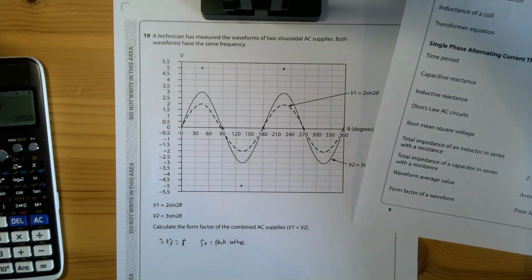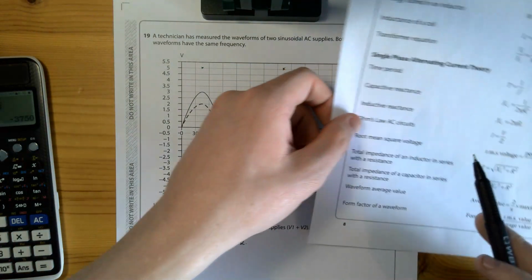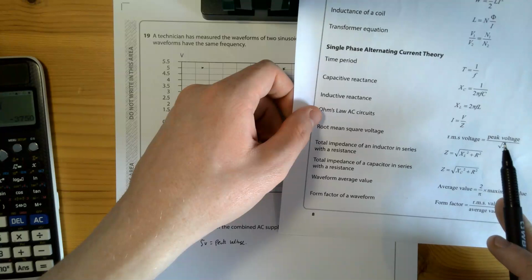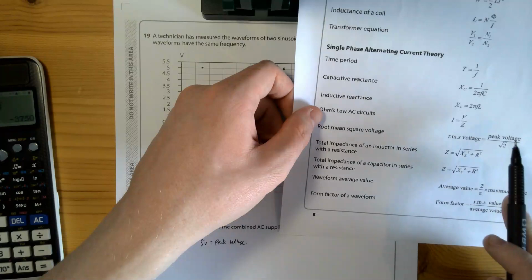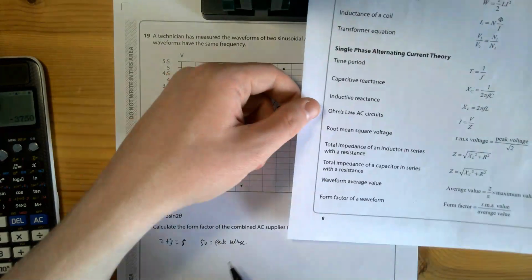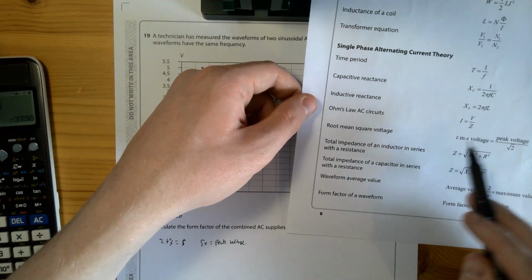So the first thing I'm going to need to do is calculate the root mean squared. Root mean squared, okay, is the RMS voltage. As you can see just here, root mean squared, RMS voltage, and it is the peak voltage divided by the square root of 2 equals RMS voltage. Okay, the peak voltage I've just said was 5 volts. So 5 divided by the square root of 2 equals RMS.